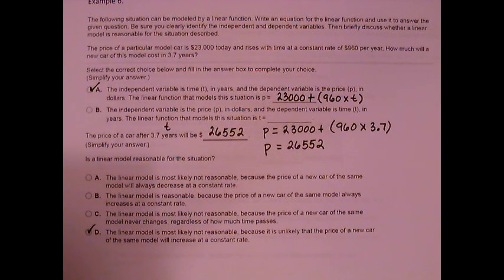Okay, because the price could vary. It could vary a lot, but it's not going to increase at a constant rate.